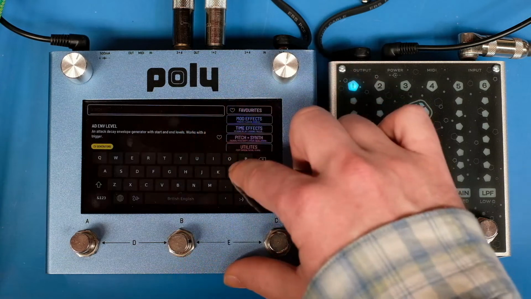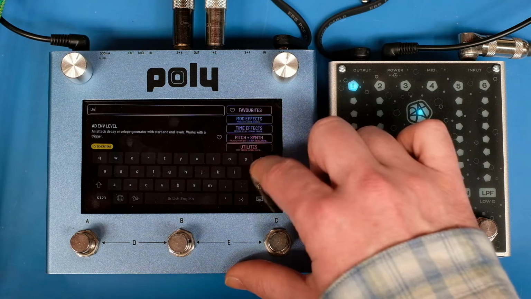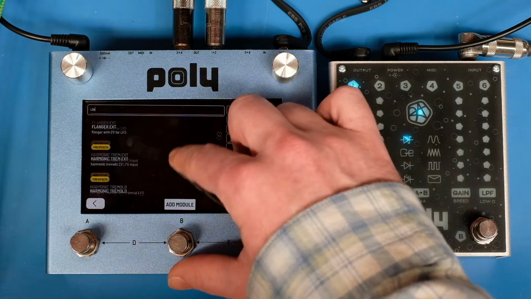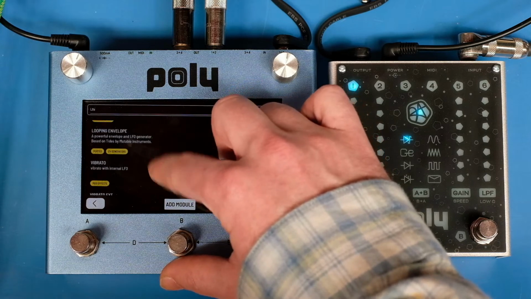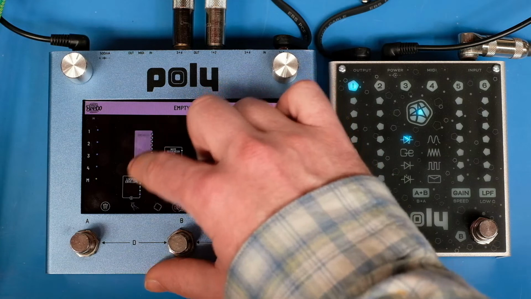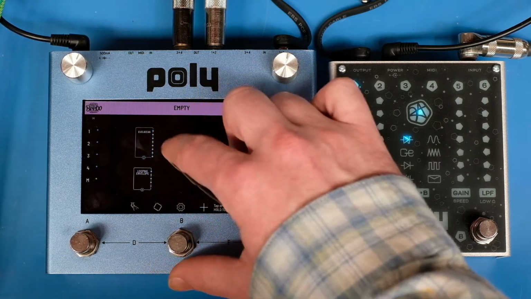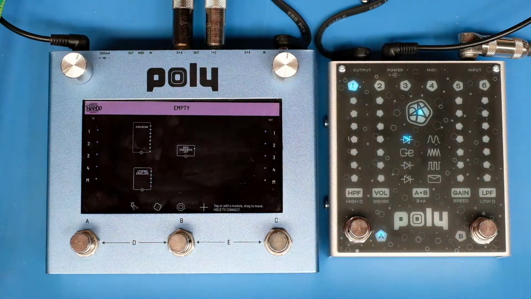And let's add, I'll type in LFO and we'll see some of our range of options that have LFOs built in. And we'll see that the big fancy LFO is the looping envelope. So we might add one of them as well. And we'll have some of these driven off each other.